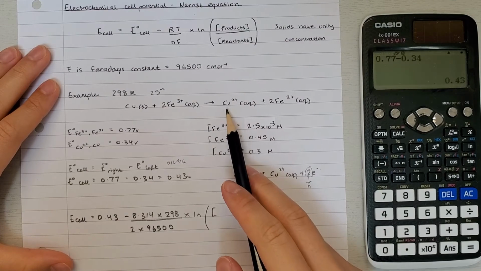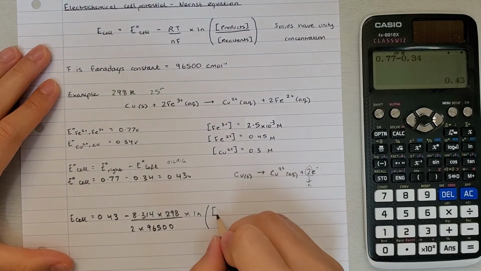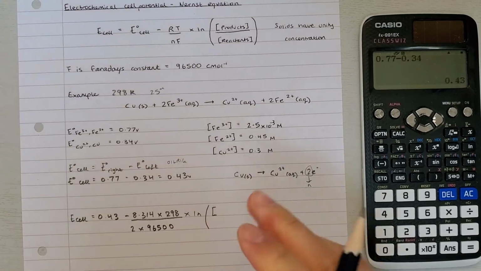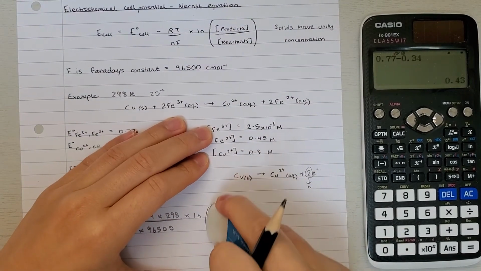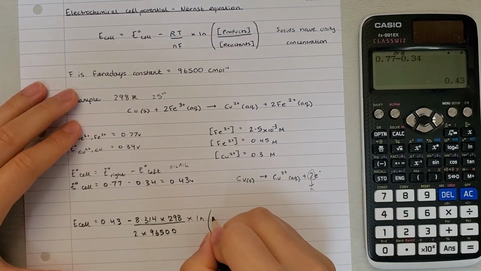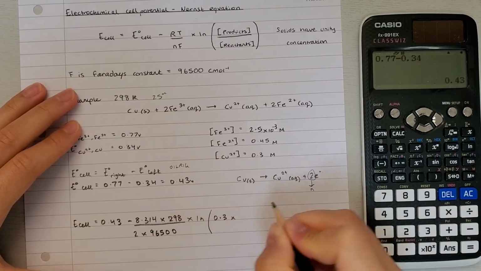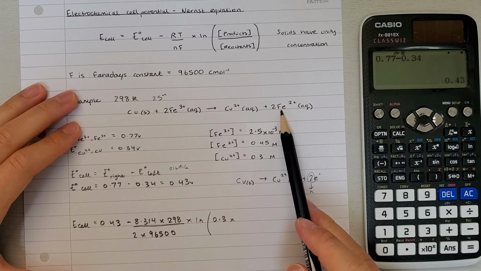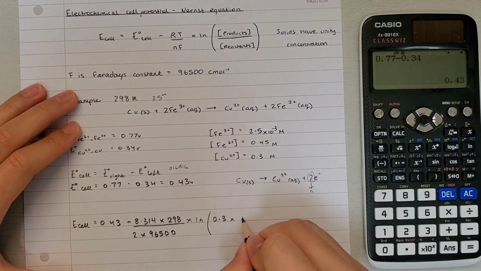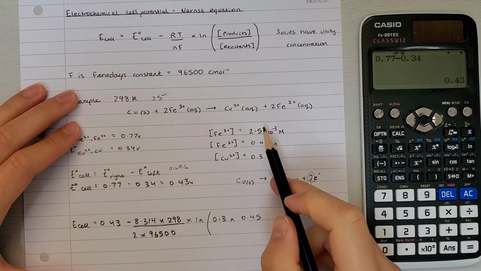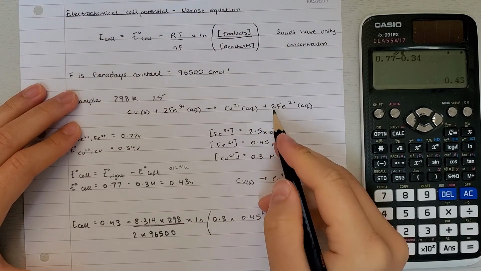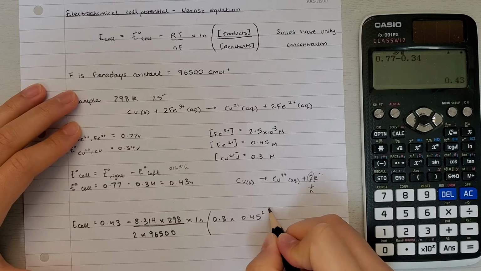For products we have copper, so it's 0.3, multiplied by, we also have a product of iron 2, 0.45. Because we have 2 lots, it's to the power of 2. It counts as the power, you bring it up.